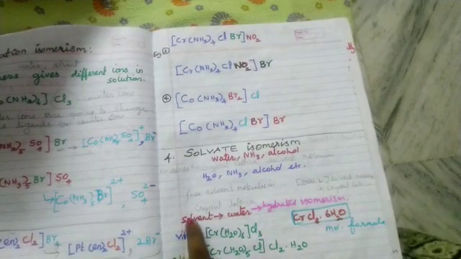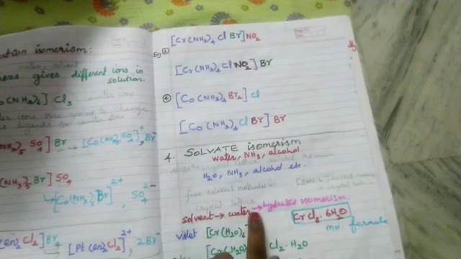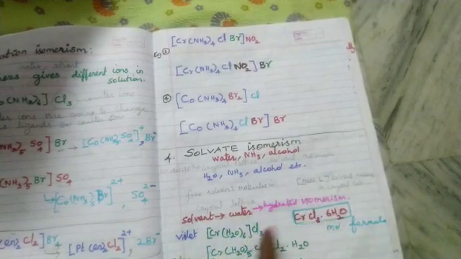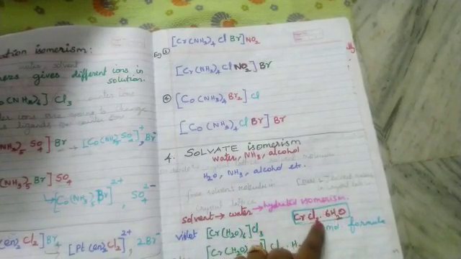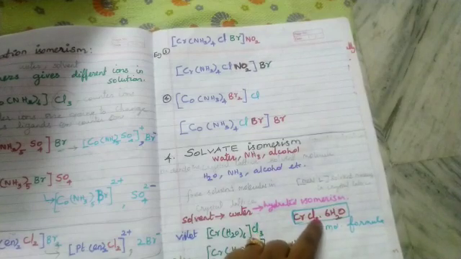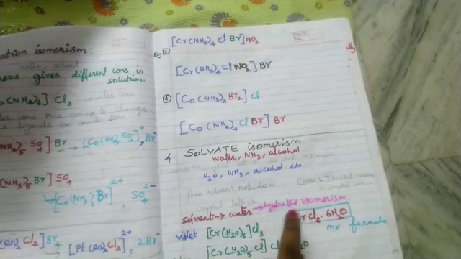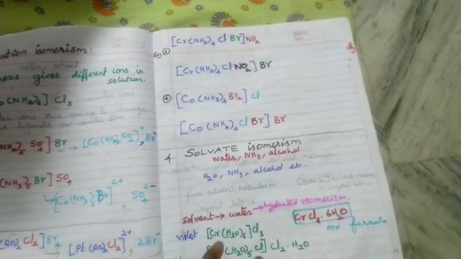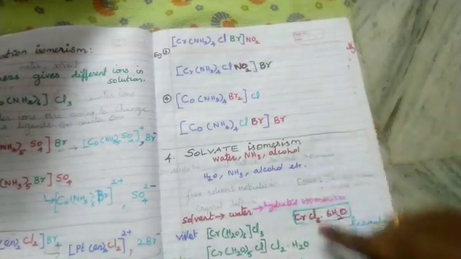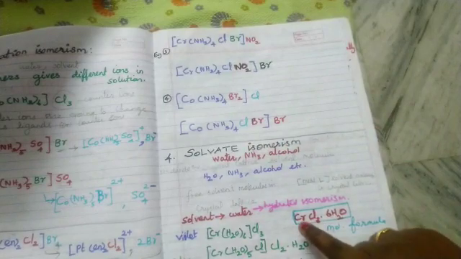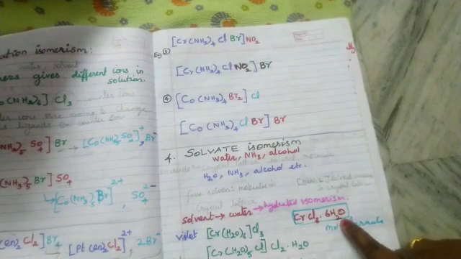Suppose you use water as the solvent, then that isomerism is called hydrate isomerism. Here the solvent used in this complex is a water molecule, so this isomerism is called hydrate isomerism because the solvent is water. The molecular formula of this complex is CrCl3 and 6H2O: 3 Cl and 6 water molecules.